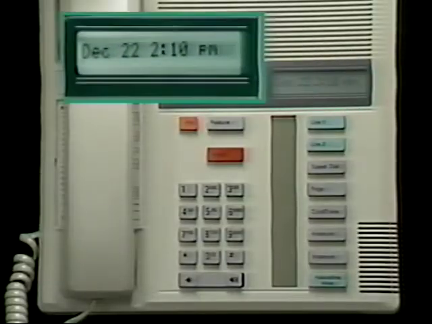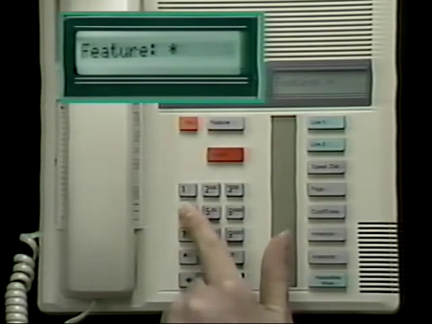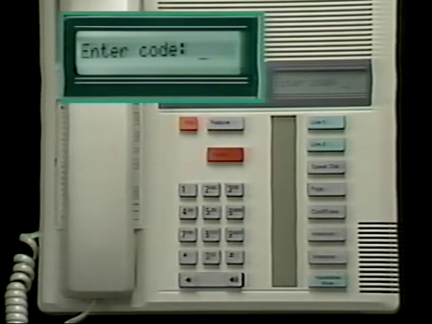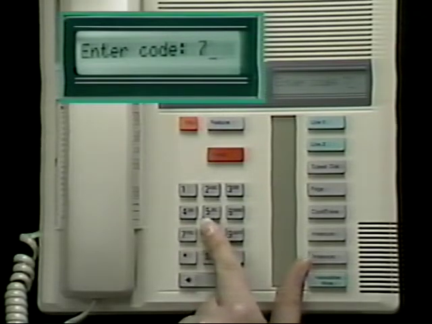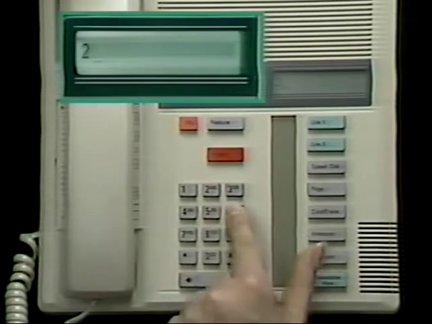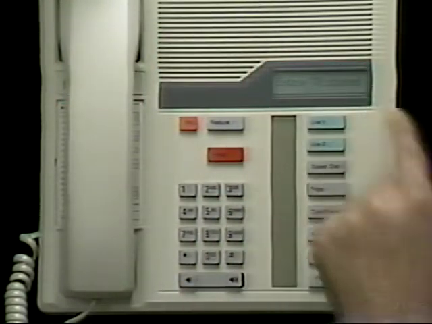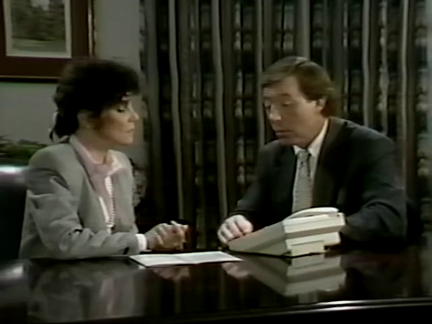Here's how it looks on the M7208, which applies to both compact and modular systems. You'd press Feature, Star, 4. And when Enter Code appears on the display, you'd press a 2-digit number that you wish to use as a code. Then, key in the telephone number on the dial pad. Press hold to finish, and then make a record of the code that you assigned to that telephone number. You know, speed dial is a feature which may be accessed through a code or programmed onto a single memory button.